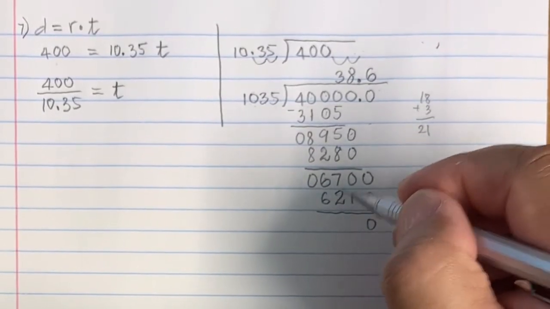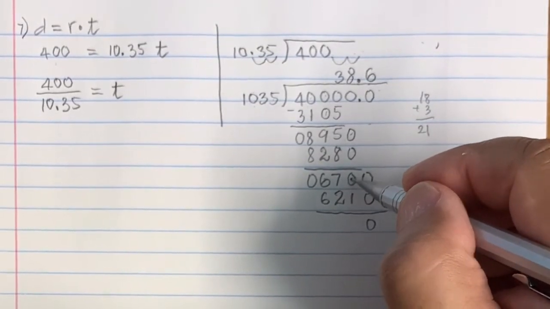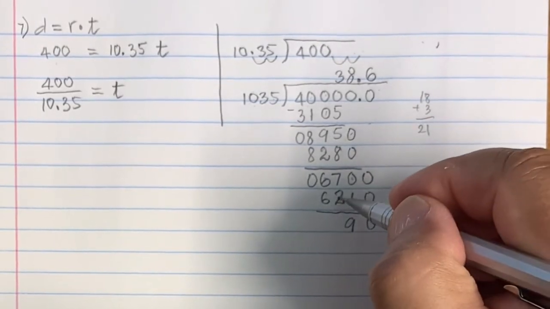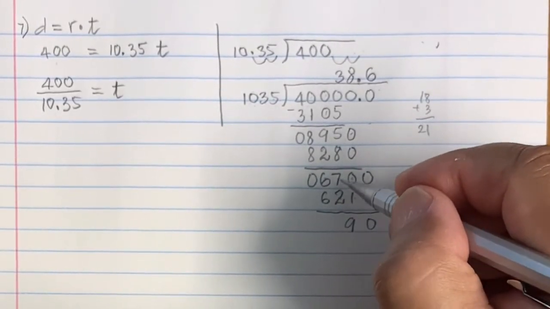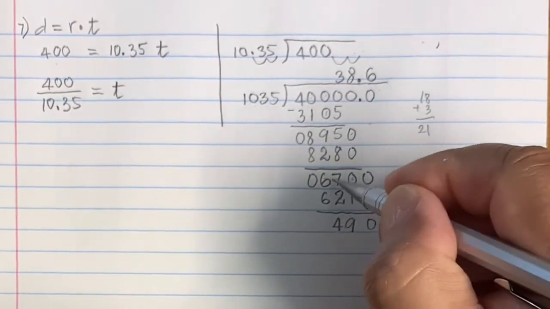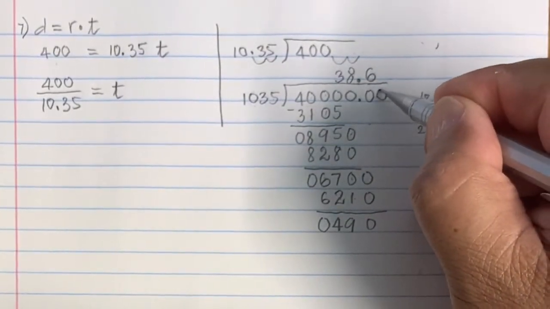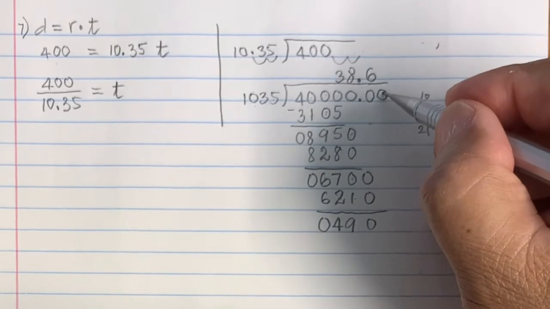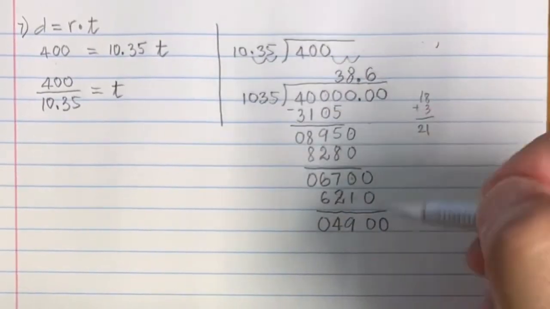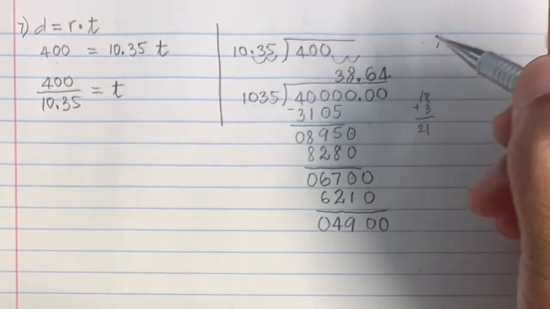Borrow 1 from this guy, so to make it 10. 10 minus 1 is going to be 9. Return 1 to this guy, so it's 3. So 7 minus 3 is 4, right? And 6 minus 6 is 0. Well, you need 2 decimal places, so put another 0, bring it down. And again, 10 go into 49, that's 4 times. Okay, cannot be 5, right?